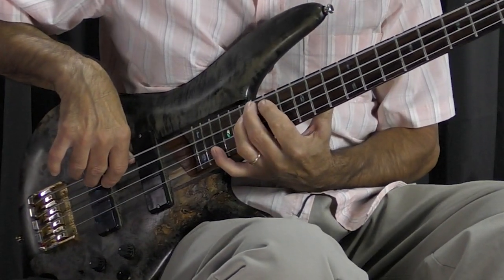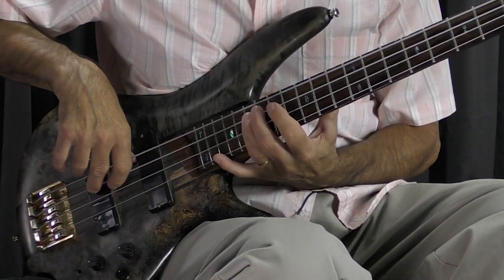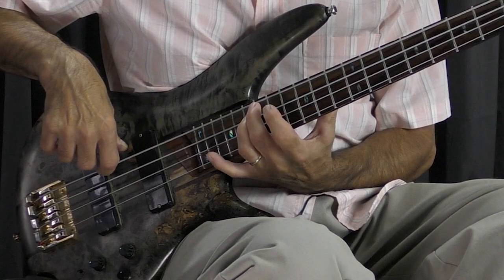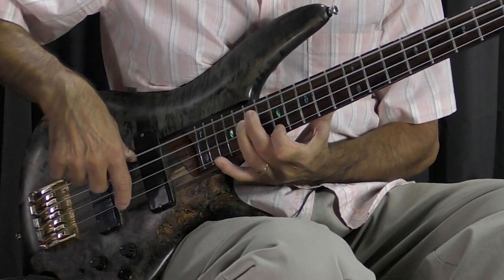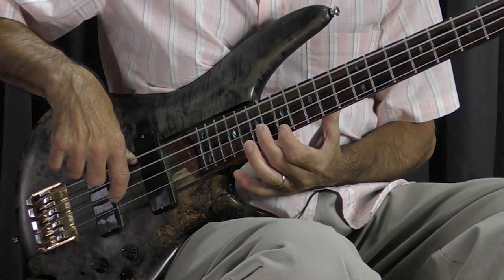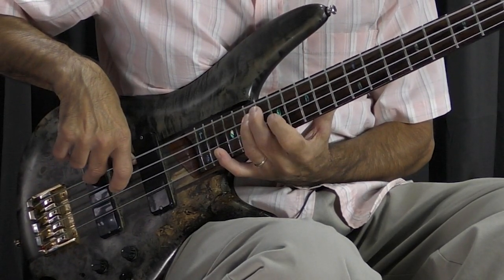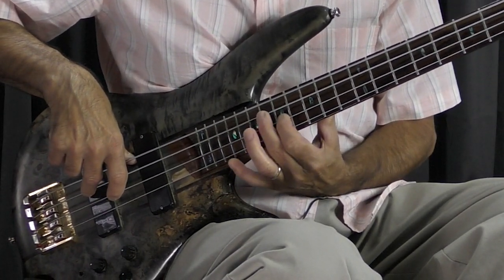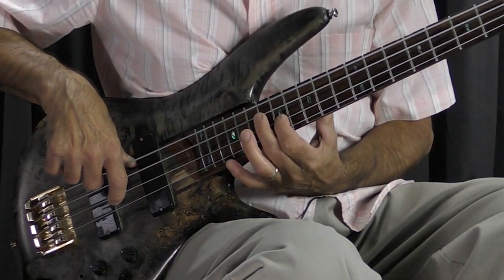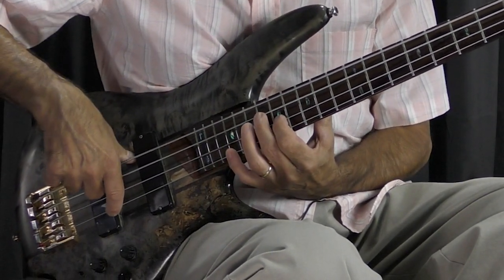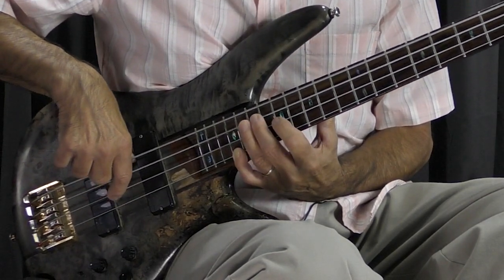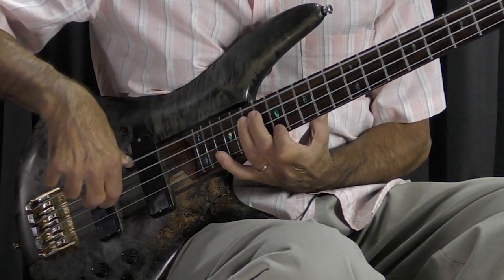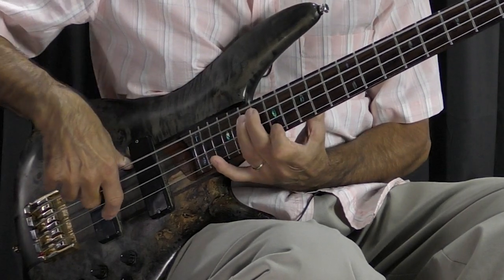Okay, that is simply 2 sets of 2 triplets, and that would be an E. That would be the 3rd, and it goes up, and you play the root. So 3rd, root, 3rd. And then you play the 5th, which is right here on the 17th fret of the D string, and up to the E. So you're playing a 5th to a 3rd and back. Perfect.